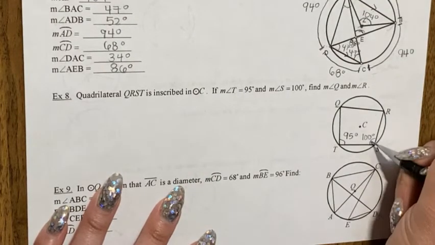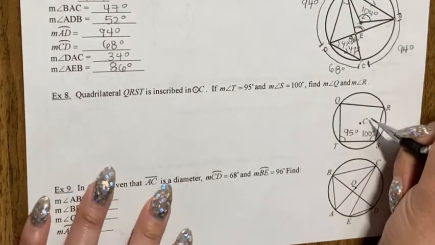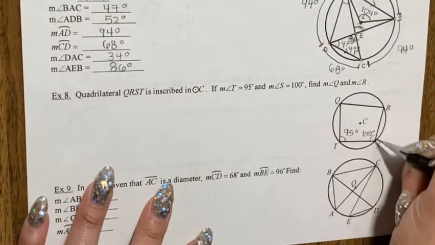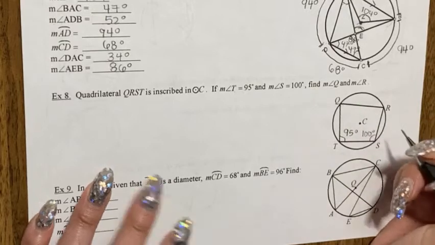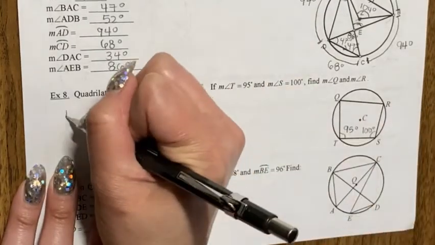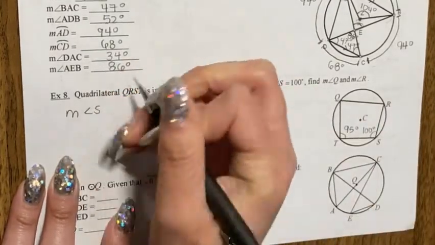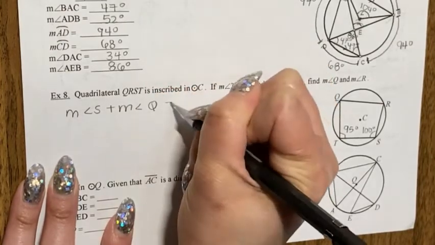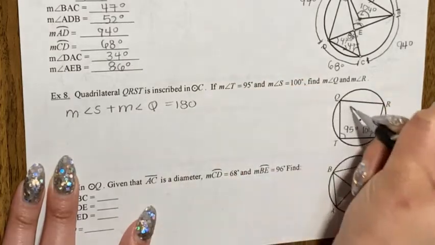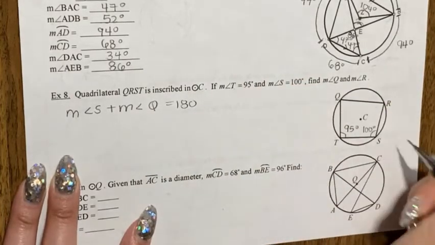Well, the beautiful thing is that you have a theorem that tells you that opposite angles are supplementary, meaning this is the supplement of this. So I know that the measure of angle S plus the measure of angle Q should be equal to 180, because they are opposite interior angles.